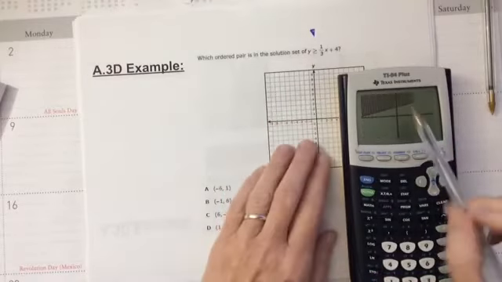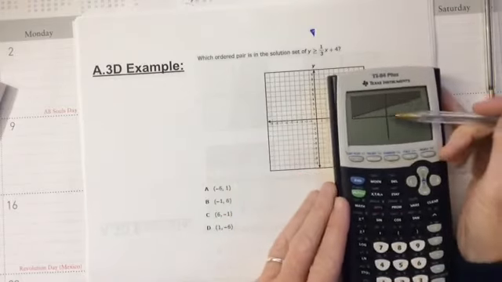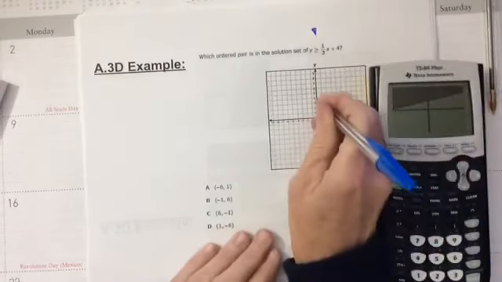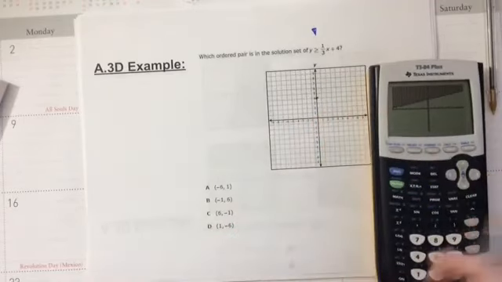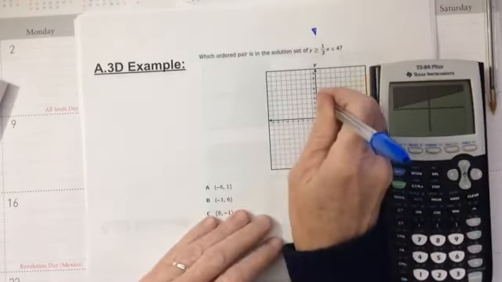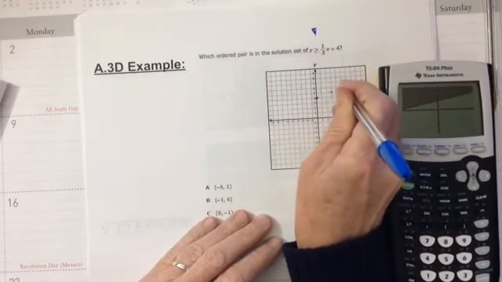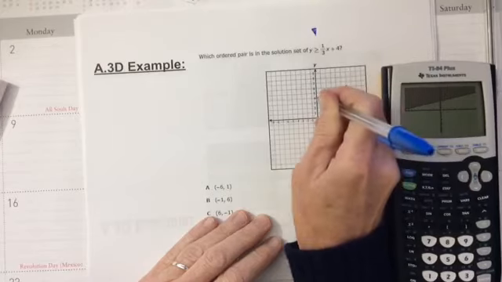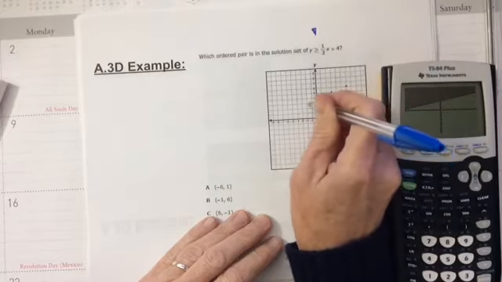Okay, so I know it's going to go up here and over. It looks like the y-intercept is 4. And we can easily plot this because we know the slope is up 1 over 3. Up 1 over 3. Same way this way, down 1 over 3.